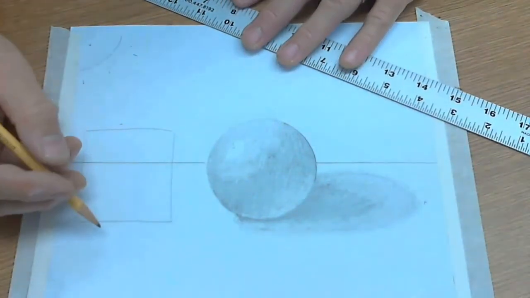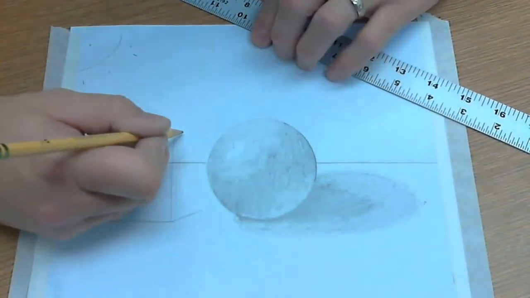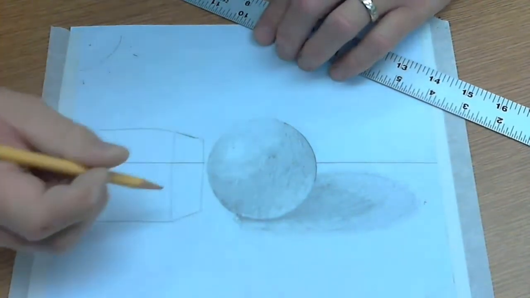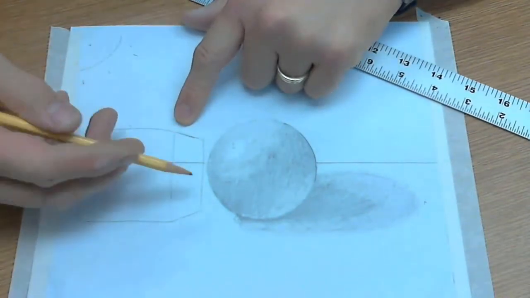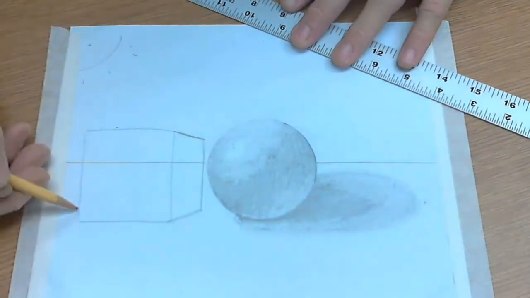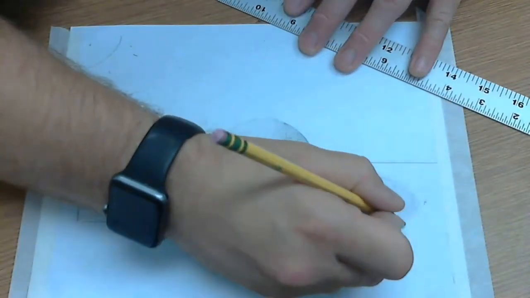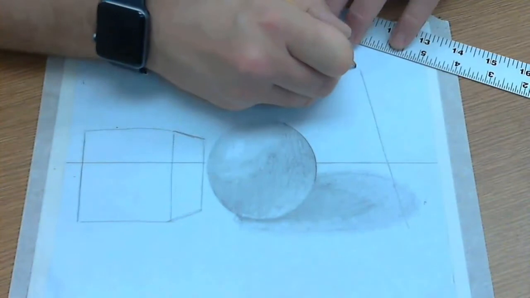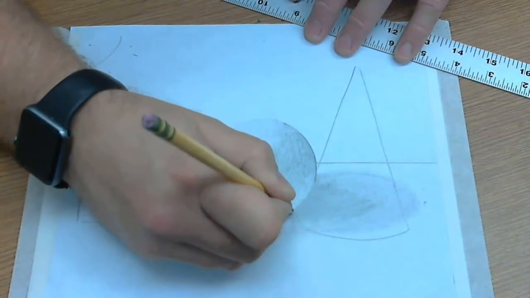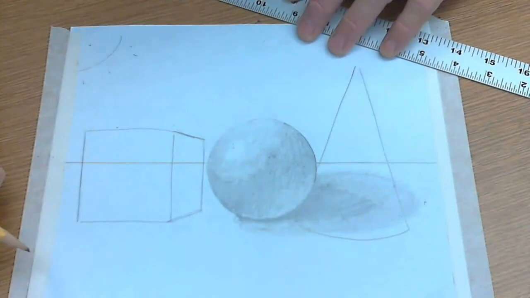So to do a cube, you're just going to draw a square, and then we're going to come up that way a little bit. And actually, because it goes up above the horizon line, it's going to get angled down a little bit. We can also do a cone. And then the bottom of the cone is like that.